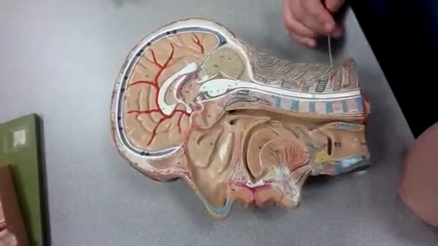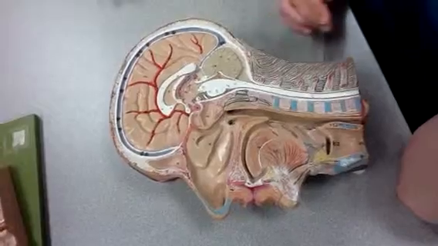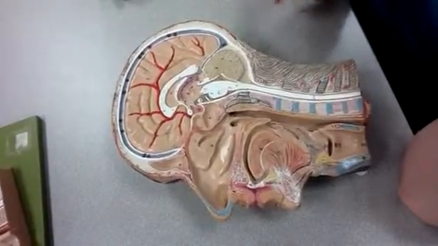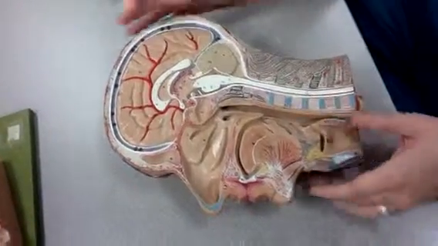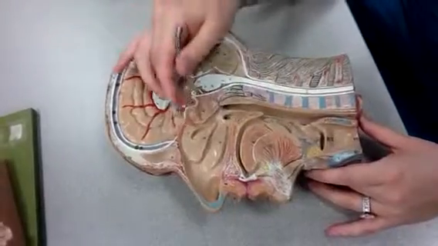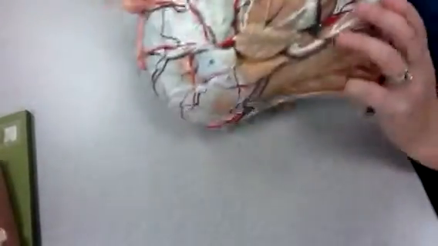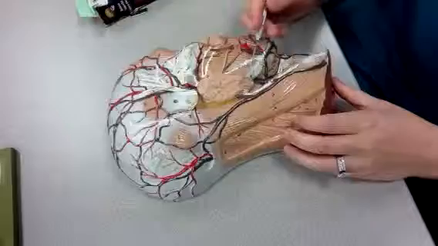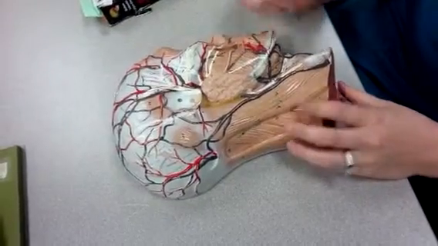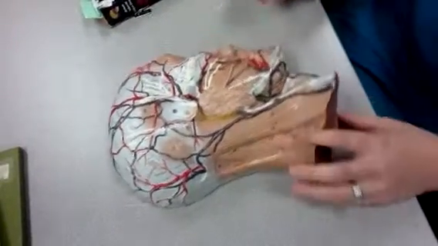We see our supraspinous ligament up here becomes our nuchal ligament up here in the neck. And then we'll see sphenoid sinus, frontal sinus. We'll flip it over. This is our external jugular vein. This is our internal jugular vein.